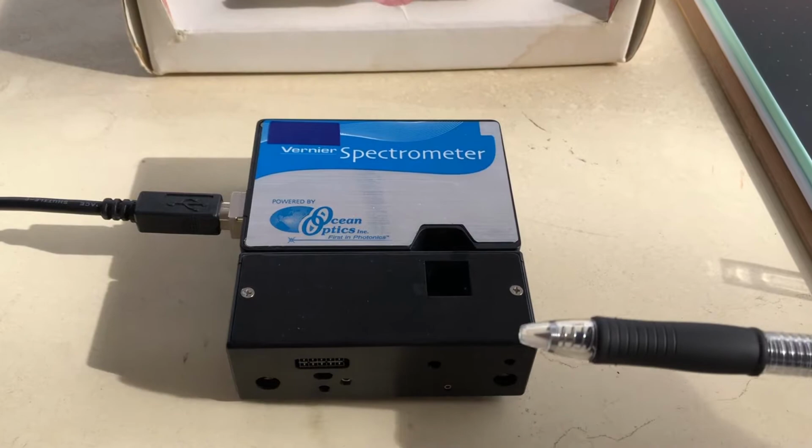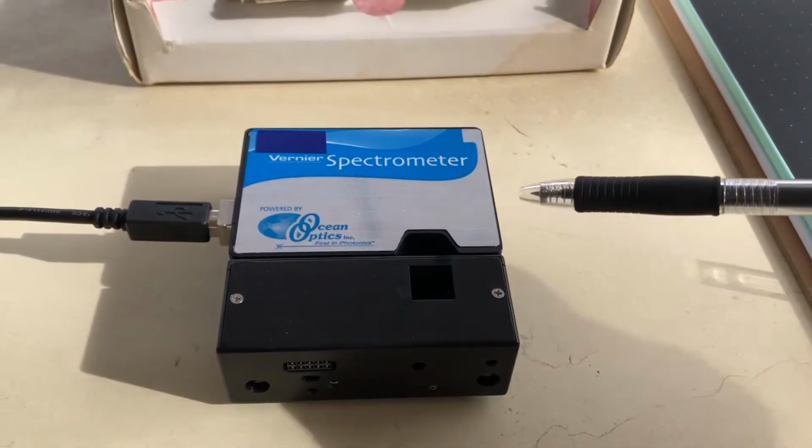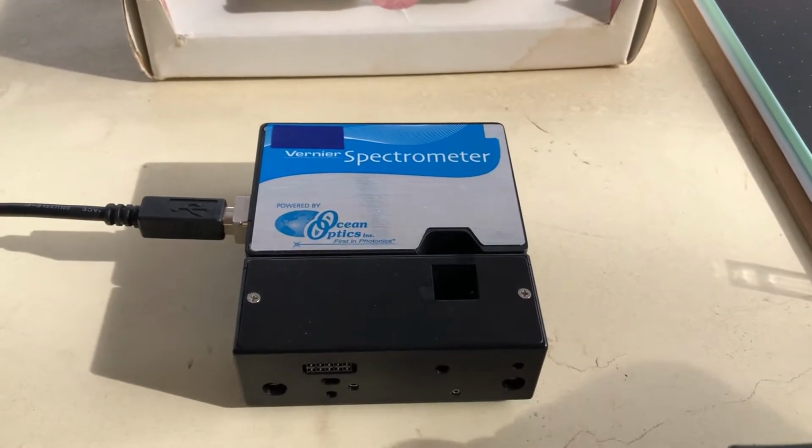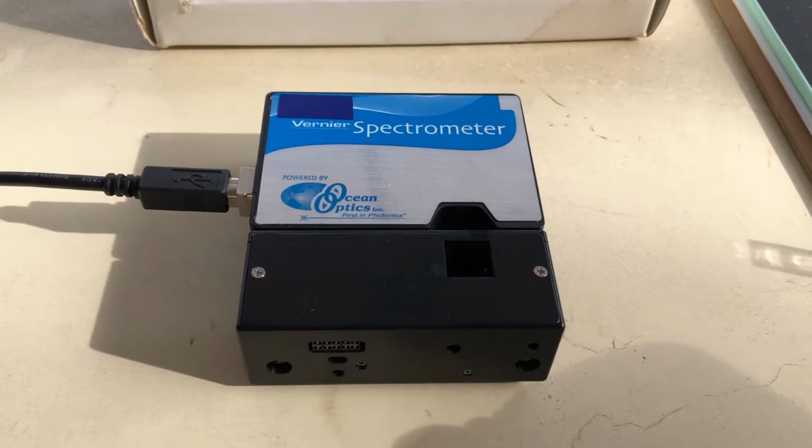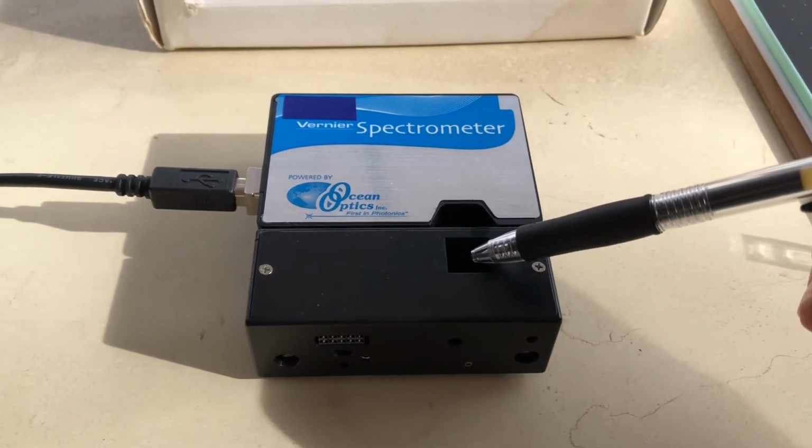So this here is our spectrometer. This is what we would be using if we were in the lab and we were actually running different samples to collect absorbency values on certain concentrations. So right in here is where your sample would go.